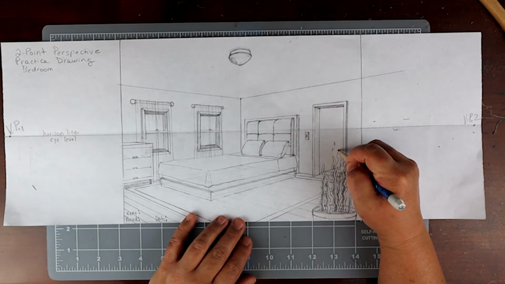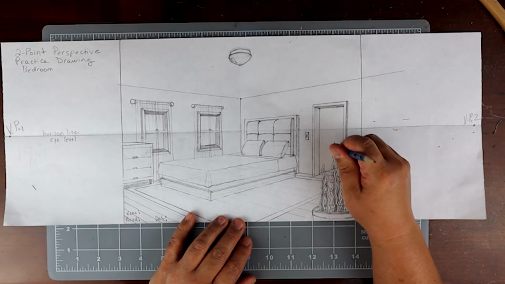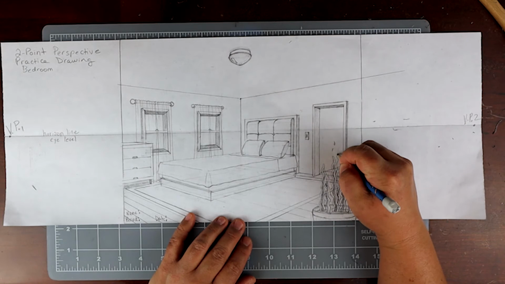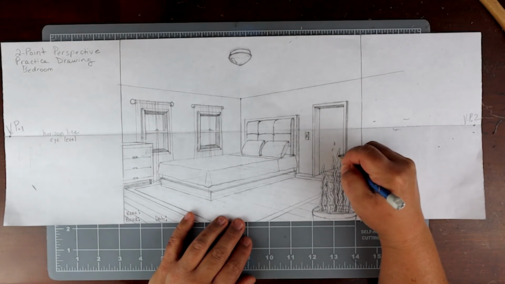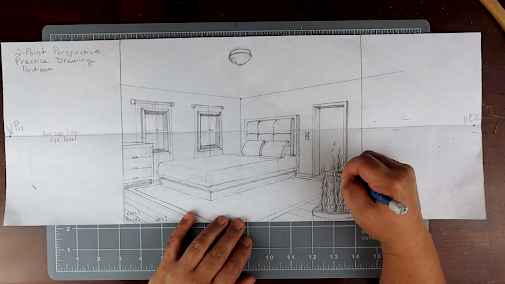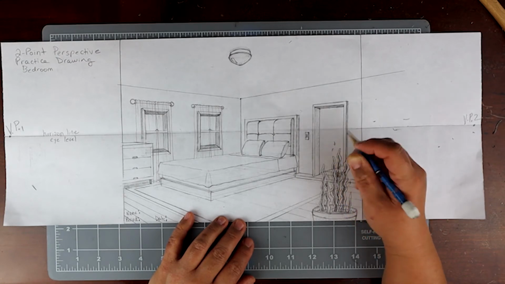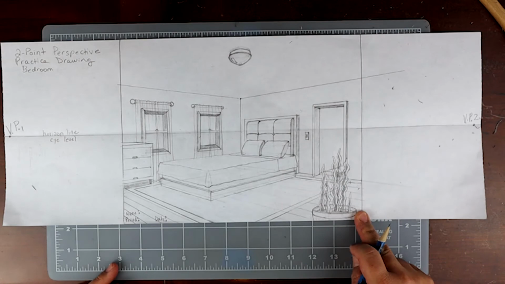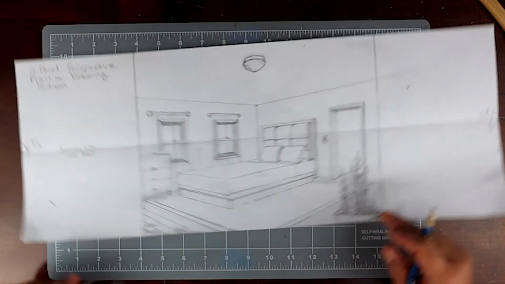Let's make this one a little bit more graceful looking. They're not quite pets, but they're at least something that's alive. All right, so we have this plant right here.